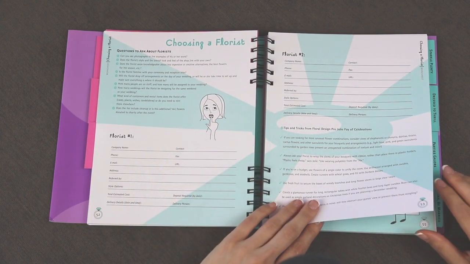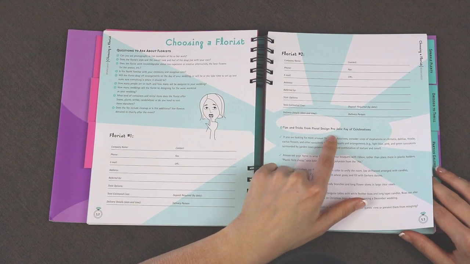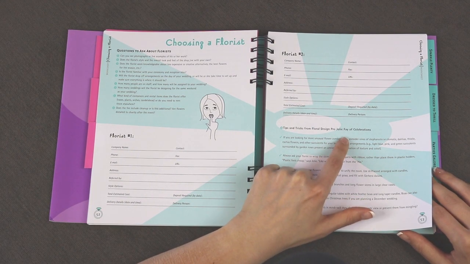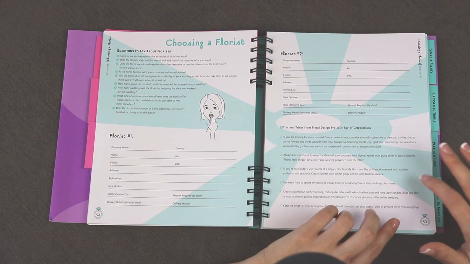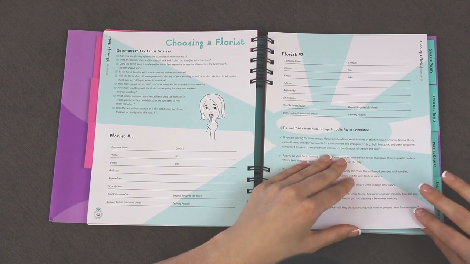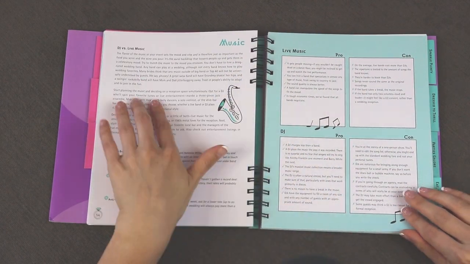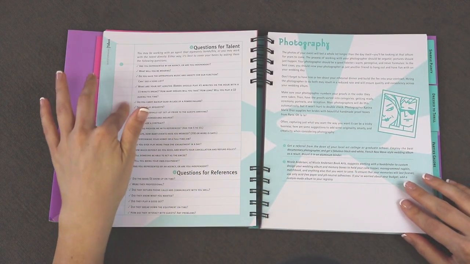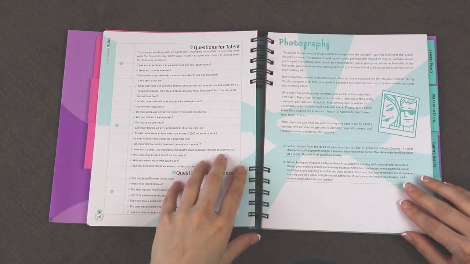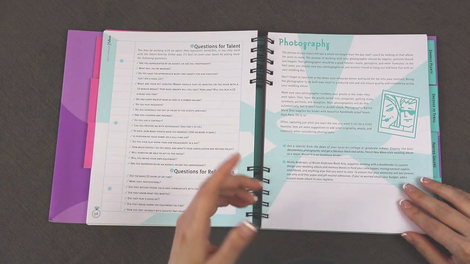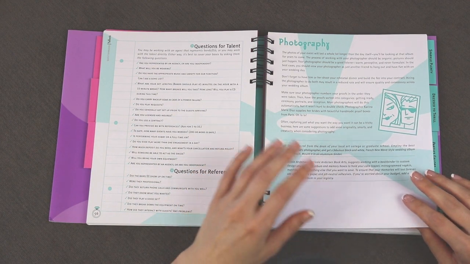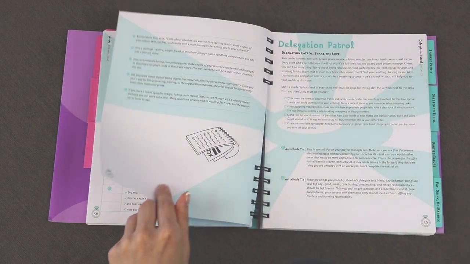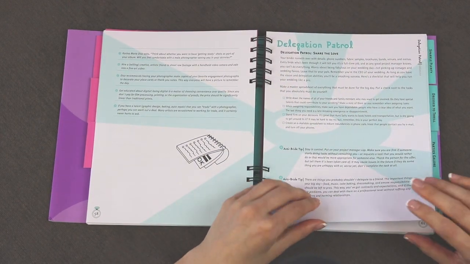Choosing a florist, and again, tips and tricks from floral design pro Jolie Faye of Celebration. So Jolie Faye is obviously helping to advertise this book. We have music, we have pros and cons. Again, I really like that. Questions for the talent. Now she's going to assume you're not going to DJ your own wedding, even though you probably could make a Spotify playlist. And then we have photography, and we have delegation patrol.